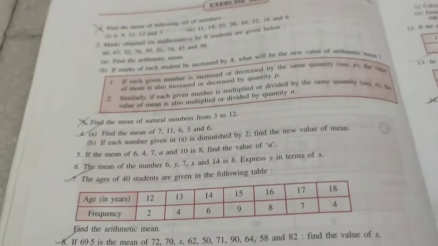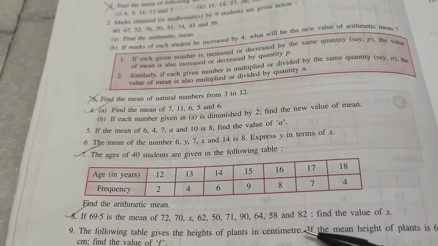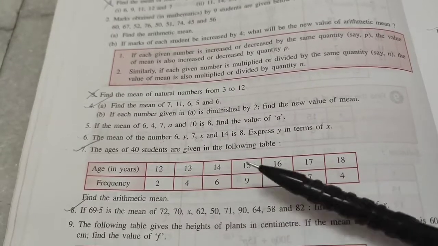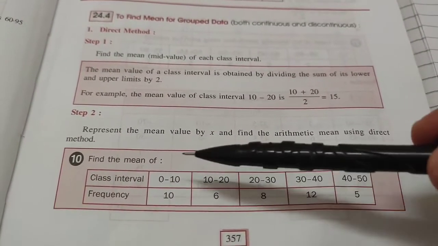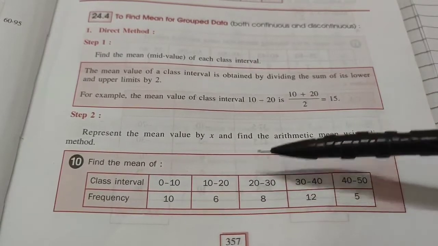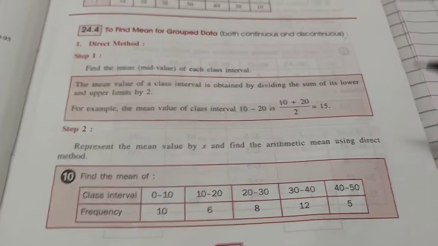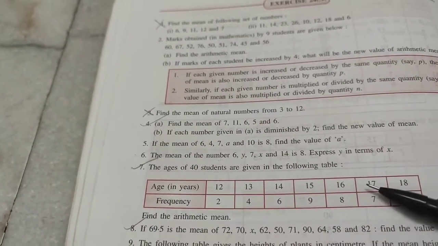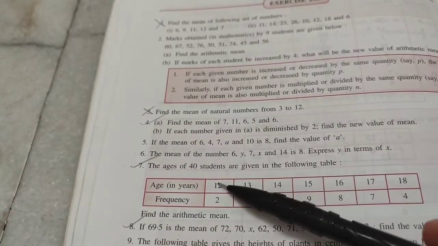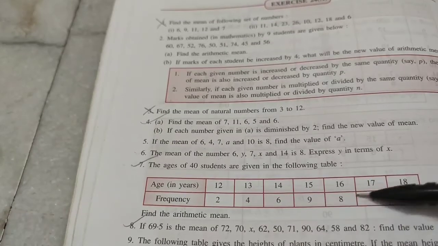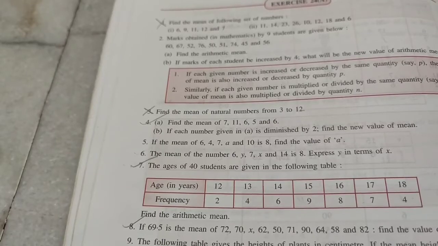Now for a tabulated data, it can either be grouped or ungrouped. This is ungrouped. There are no class intervals. If the sum was like this, which we'll do in the next exercise, we have class intervals. This is called grouping. 0 to 10, 10 to 20, 20 to 30 and so on. So let's understand how to solve ungrouped tabulated data and find the mean of this. The ages of 40 students are given in the following table. The frequency, if you add them, will definitely be 40.